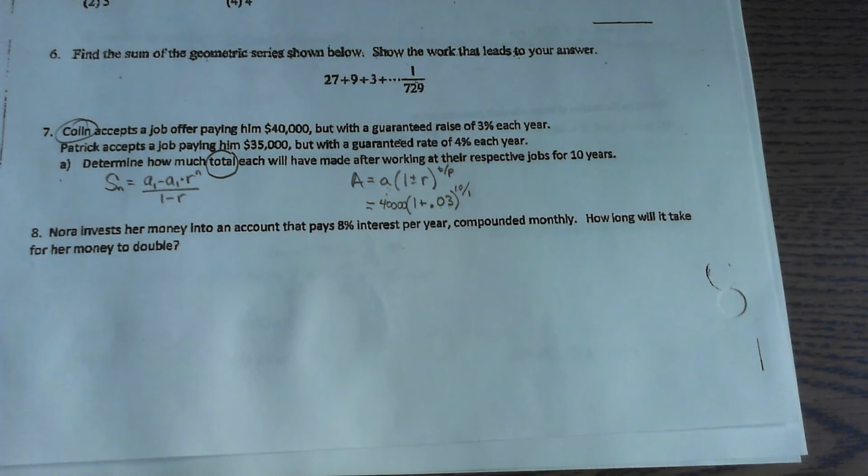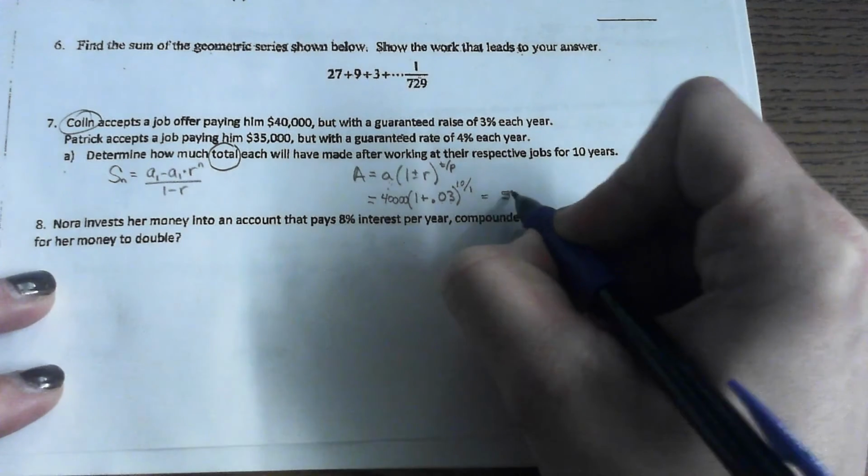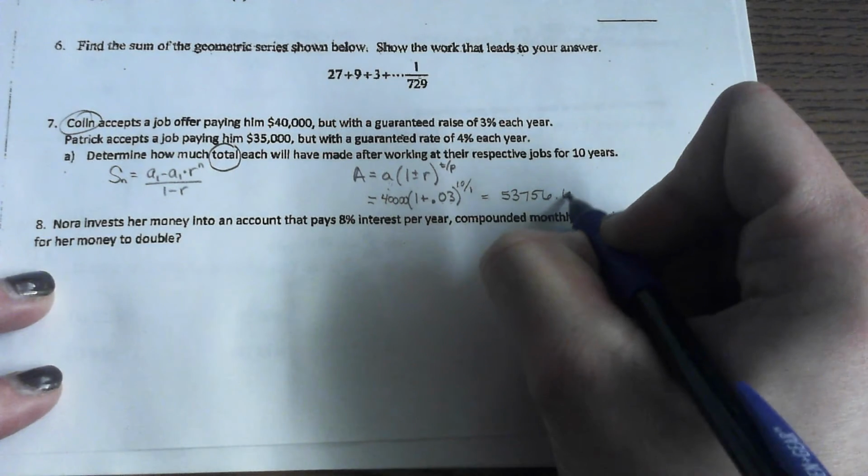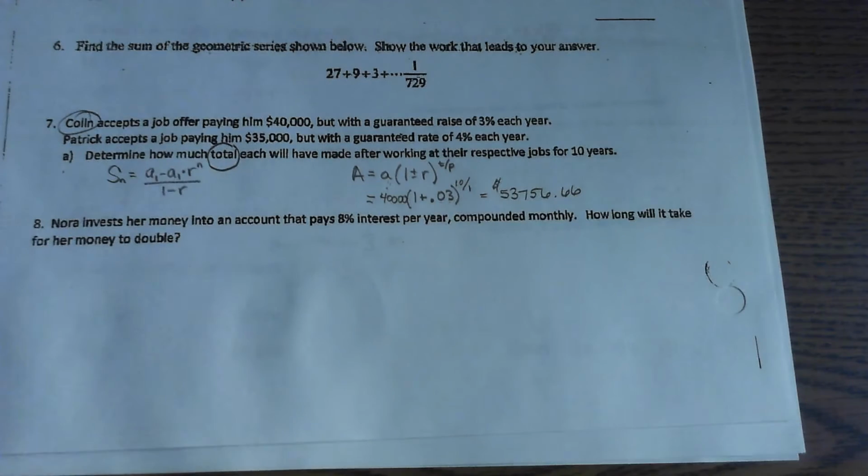That's going to give us, if I type that in, 40,000 times 1 plus 0.03 to the 10th power. That's going to give us 53,756. What is that number? Specific to Colin. That's how much he's making after 10 years of working there.